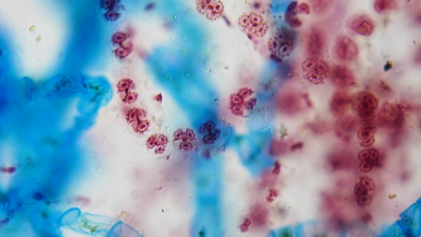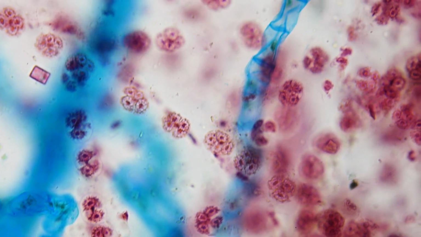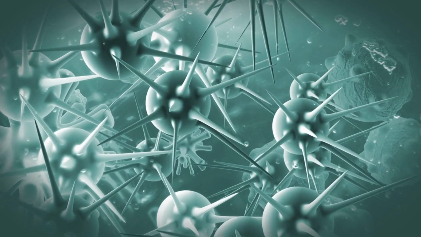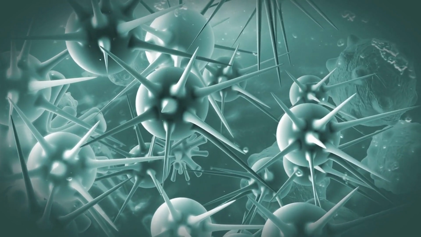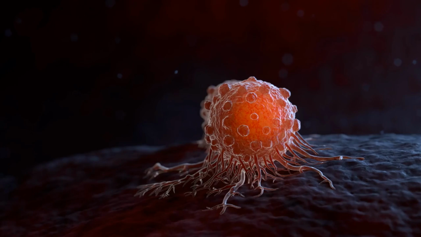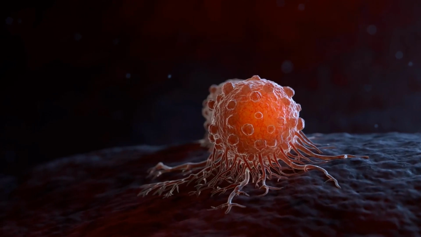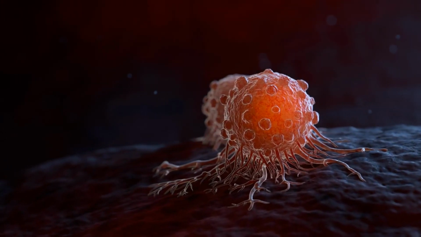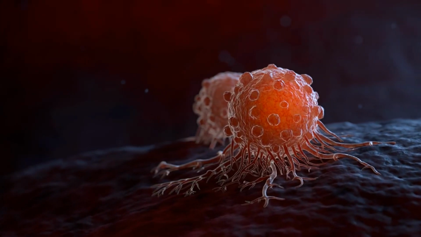Here are some key terms that will help you as we explore this topic. Morphology refers to what the tumor looks like under a microscope. Is it well-defined or irregular? Understanding the tumor's morphology helps in determining whether it's benign or malignant. Metastasize is the process by which cancer cells spread from the original tumor to other parts of the body, similar to how invasive weeds spread throughout a garden.